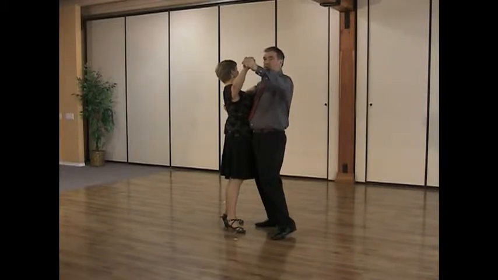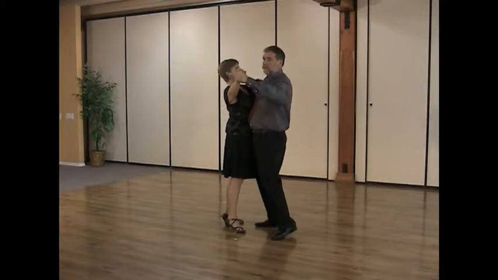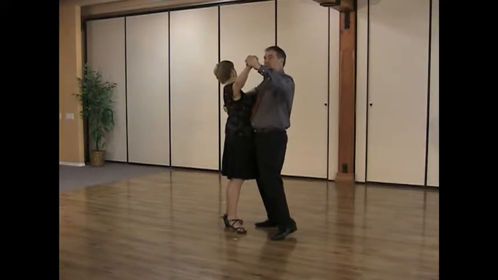The gentleman is going to want to lead the lady from closed to semi-closed position by applying a little bit of right face rotation between step 2 and step 3. The whisk.